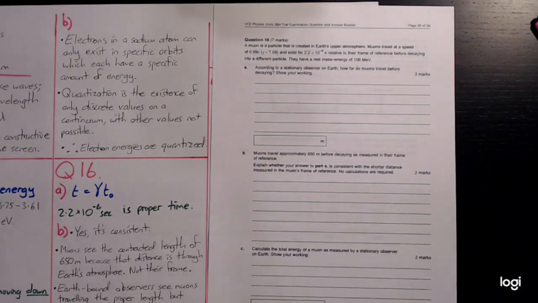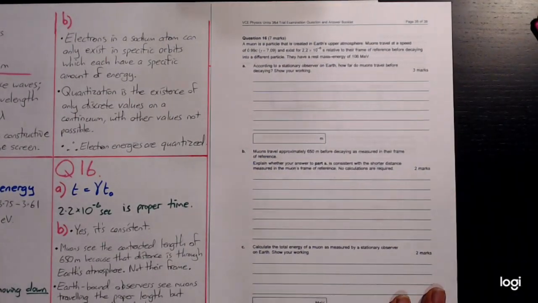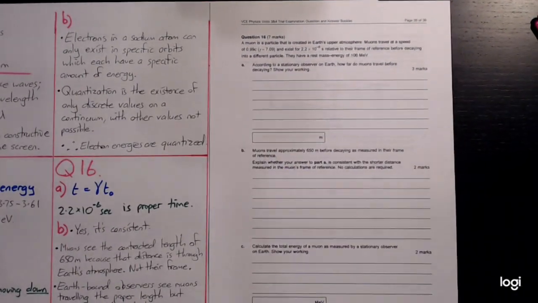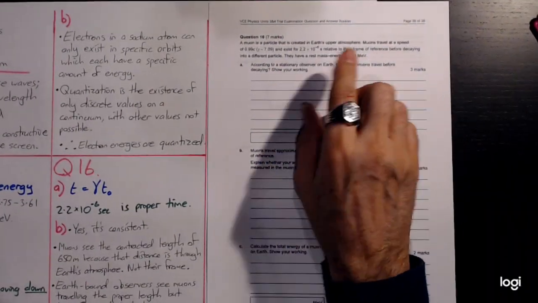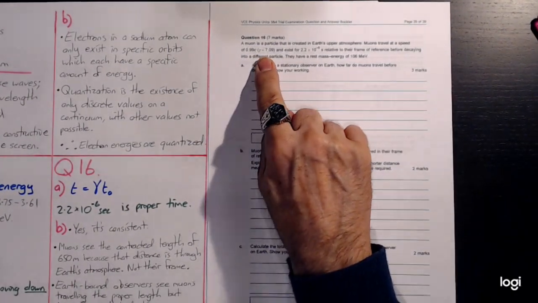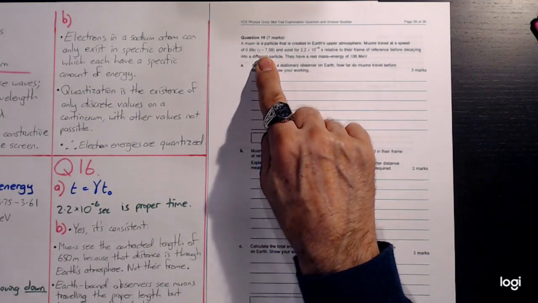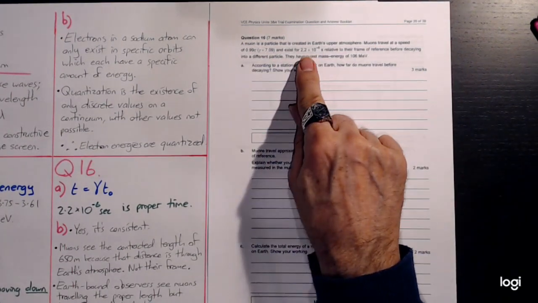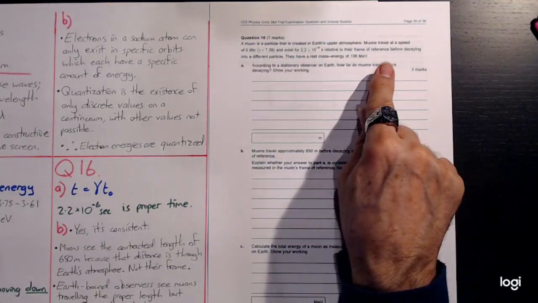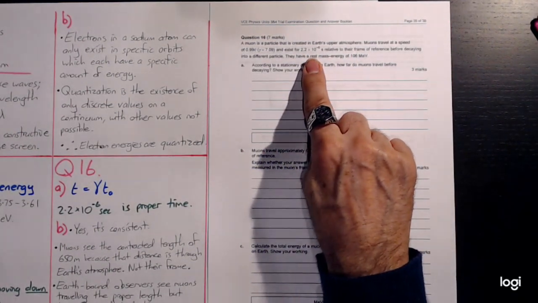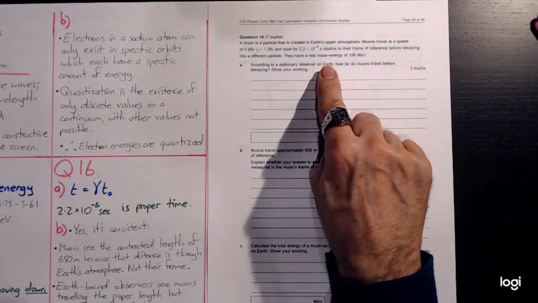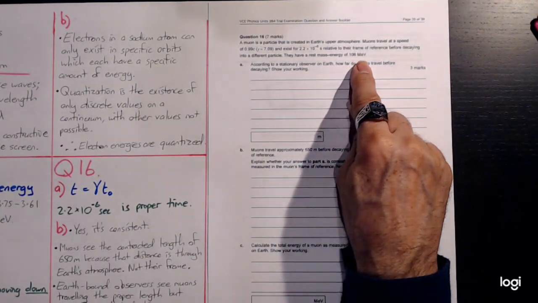Two questions to go. You've hung with me this long. Well done. Question 16, muons. Okay. Muons travel at a speed of 0.99 c, and they've calculated the Lorentz factor for you. And they exist for that many seconds relative to their frame of reference. So according to their own watches, they last that long. Right? They have a rest mass energy of 106 mega electron volts.